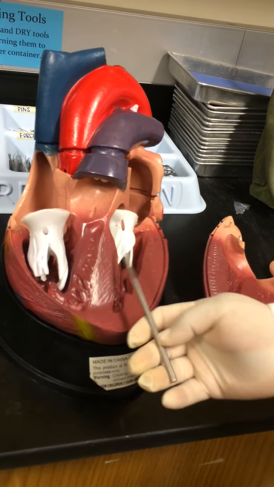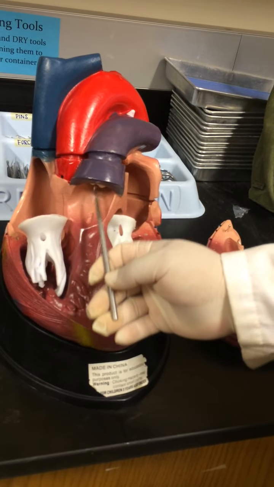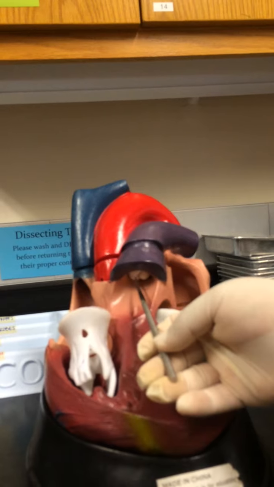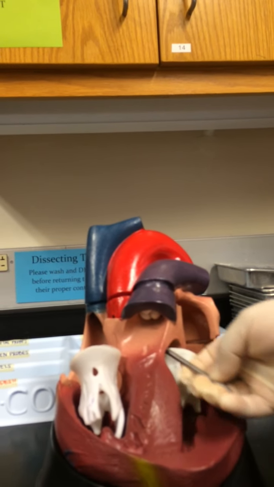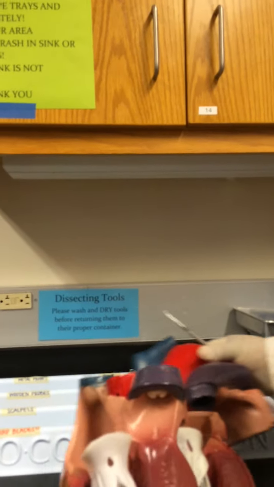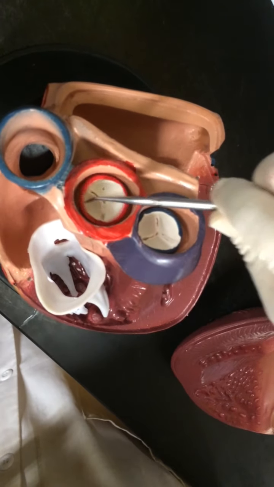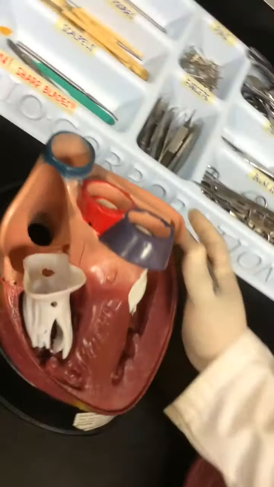And then finally, the last few valves to recall: on the right side, coming off of the right ventricle, you have the pulmonary semilunar valve as you go into the pulmonary trunk. And then from the left ventricle, making your way up to the aortic arch, you would see the aortic semilunar valves here as well. So those are going to be those valves there. And I believe that is the anatomy of the heart.